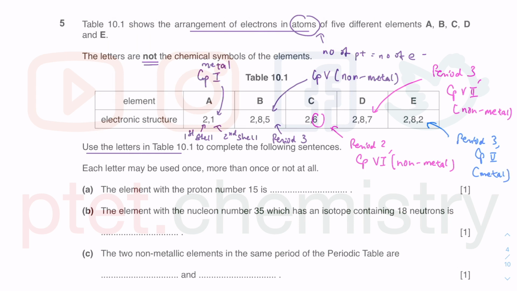So the group number basically tells you the number of valence electrons, or the number of outermost shell electrons. For the period number, you can get the information by looking at how many shells are being filled. So here 2 shells are being filled, first and second. Here there's first, second, and third, so this is in period 3, and so on and so forth. Out of these, you can use the letter once, more than once, or not at all.